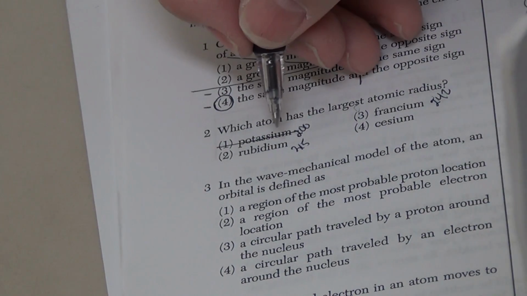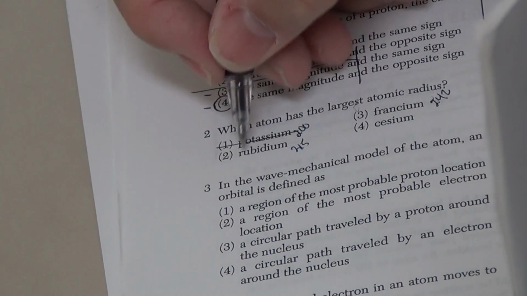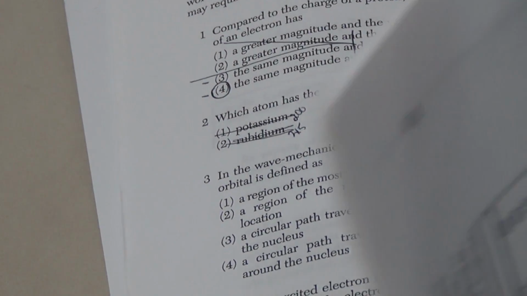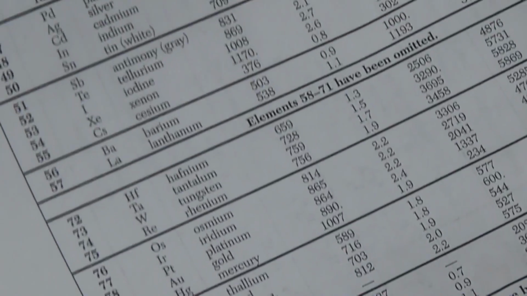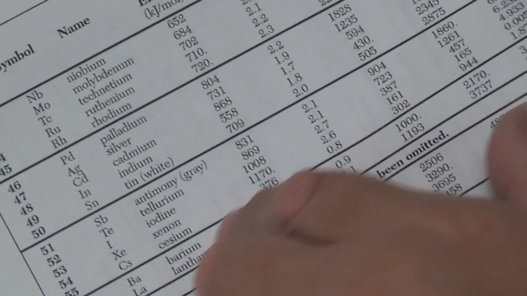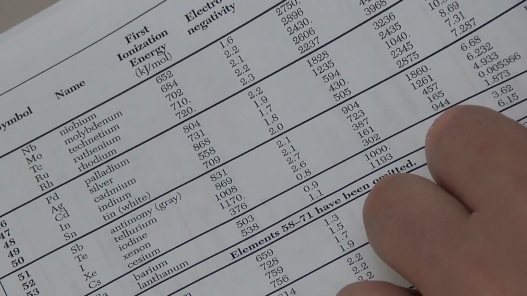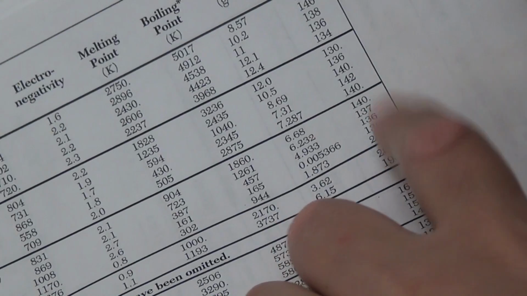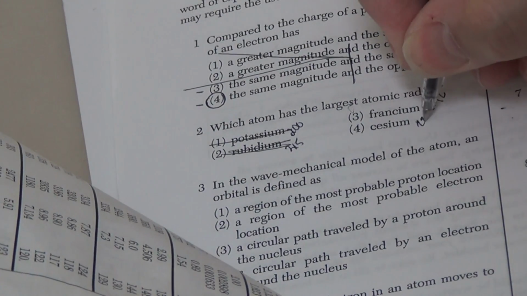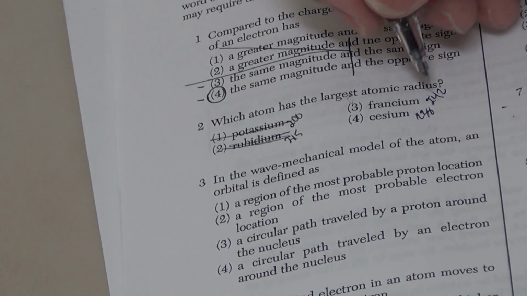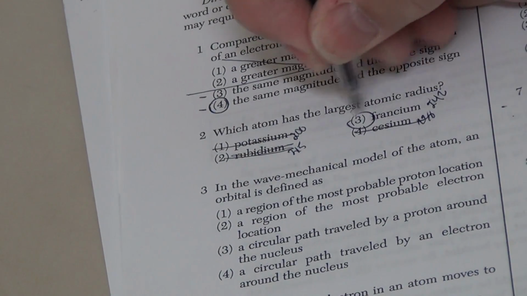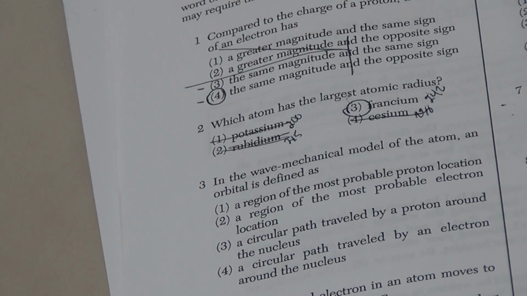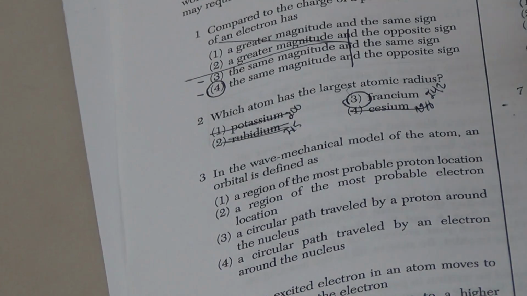242. Let's see, 215, 242. Looks like rubidium's out and francium is our contender. And finally, cesium. Cesium here, cesium here. And that radius is 238. Let's move that over there, 238. For cesium, 238. Well, again, francium being 242 still wins. So choice 3, francium. Isn't this fun?